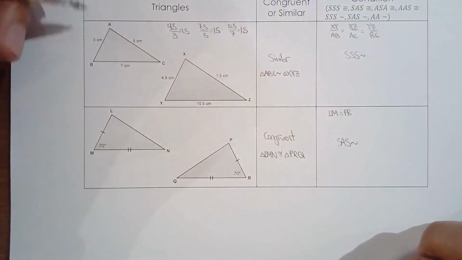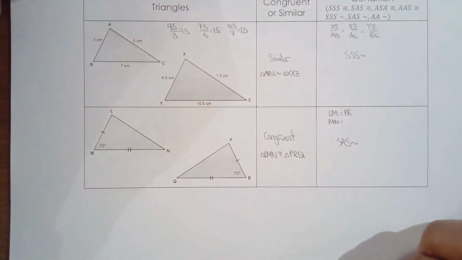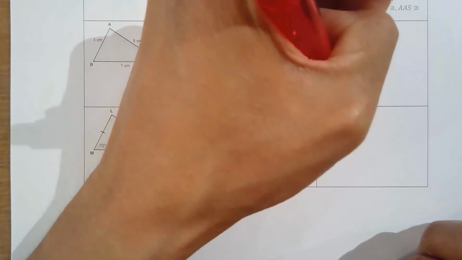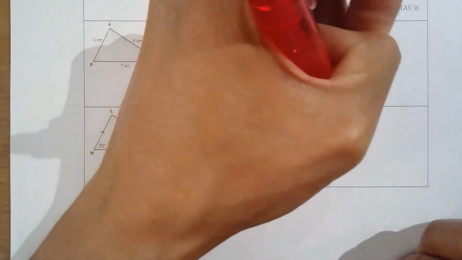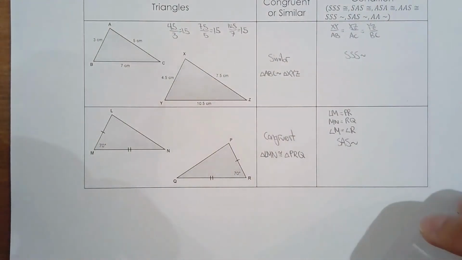And what else do you know? MN is equal to RQ, and then angle M is equal to angle R. Okay, so that's how we know it's side, angle, side congruence.